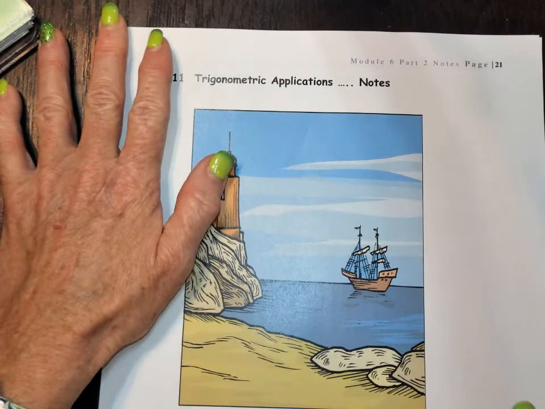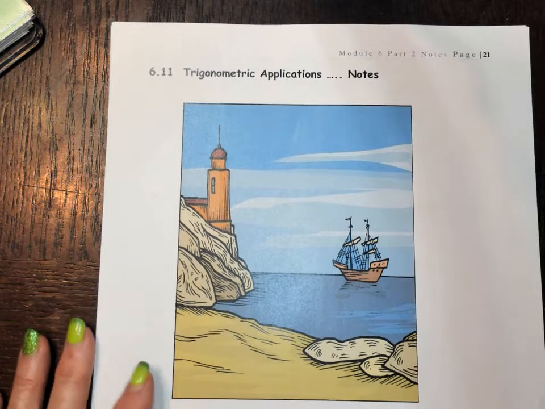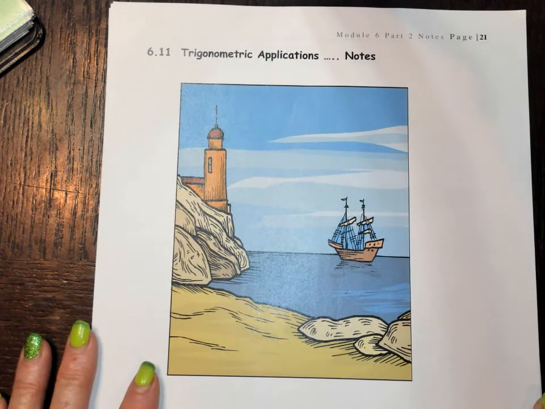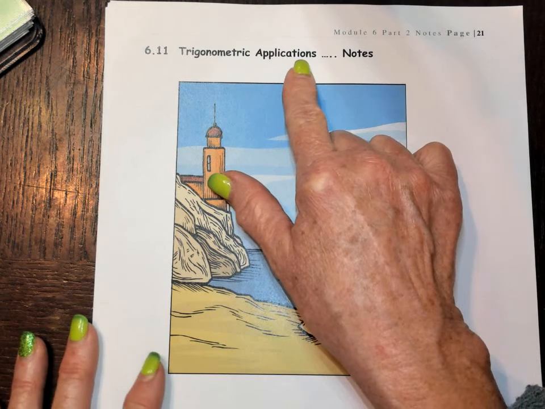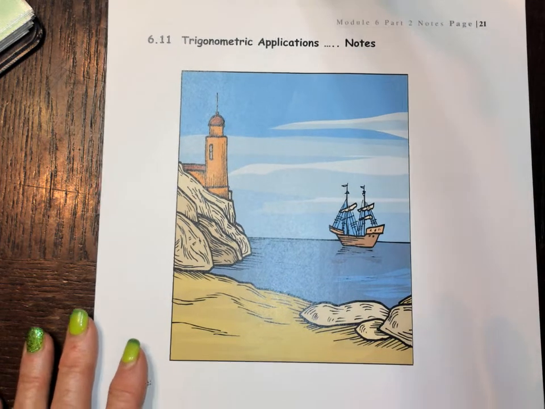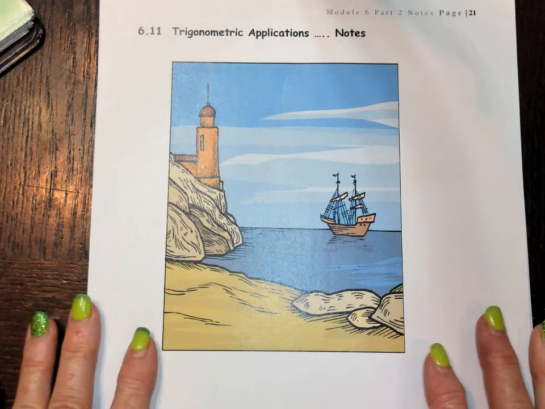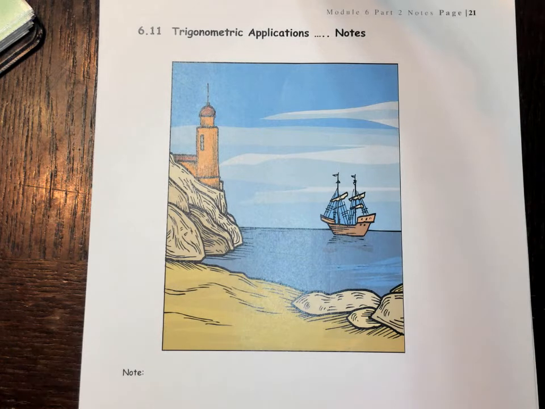Hello and welcome to section 6.11, trigonometric applications. Anytime you see applications in math, it means word problems. Don't panic. They're not as bad as you're thinking they are. They're actually kind of fun. Look at the fun pictures we get to deal with.